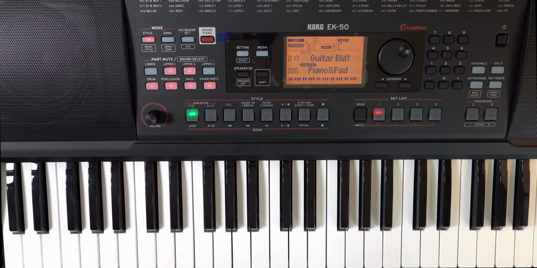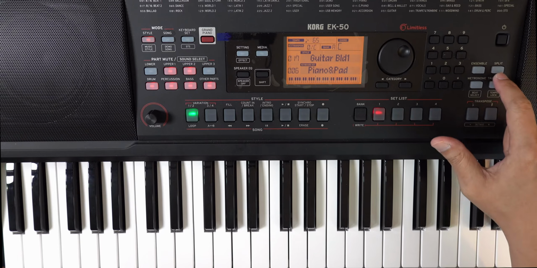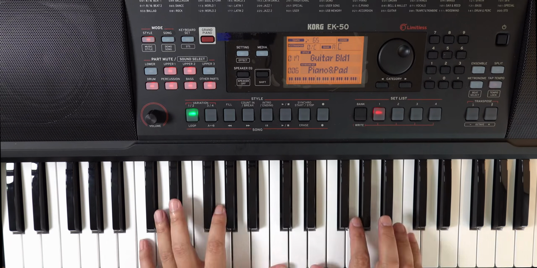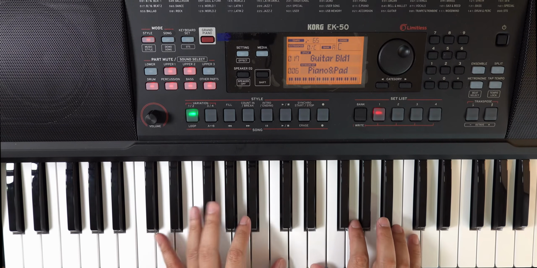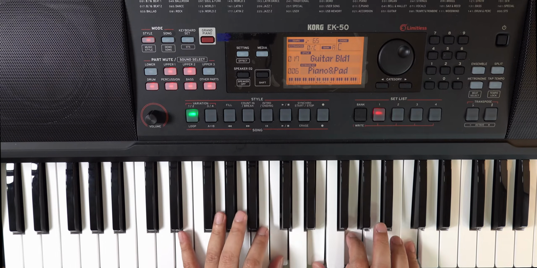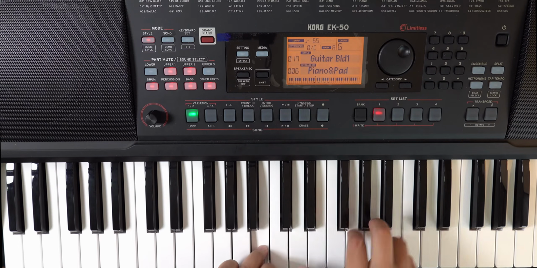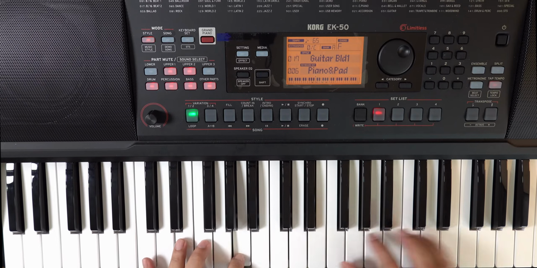Next, let's talk about the chord recognition on the Korg EK-50 and Korg EK-50 L. If the split button is not turned on here, the entire keyboard will be used to identify the chord you're playing. You can see that as I play, the chord changes.